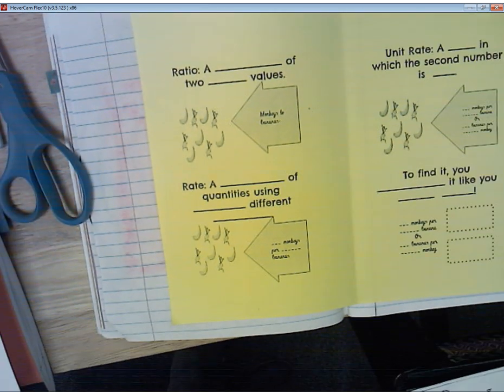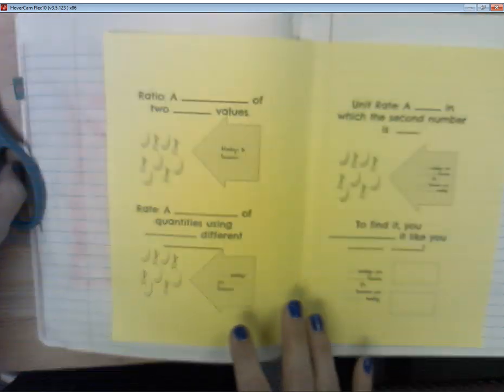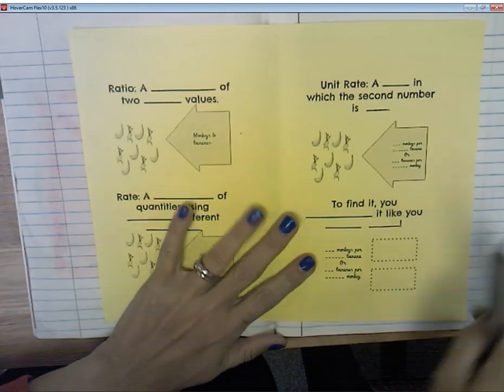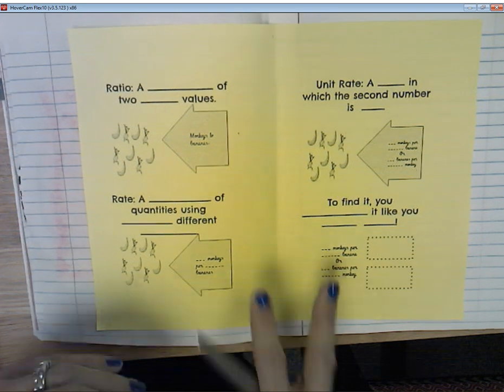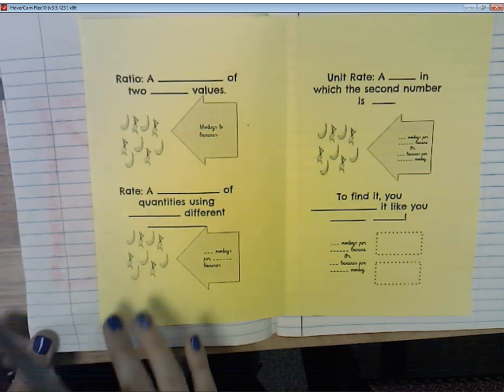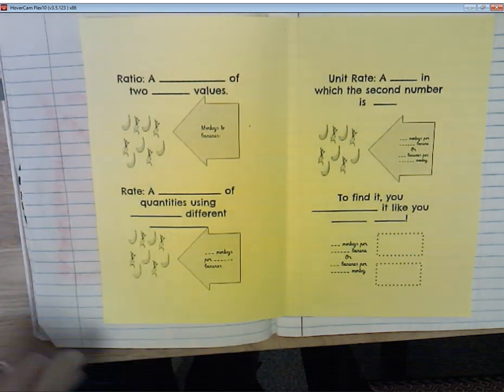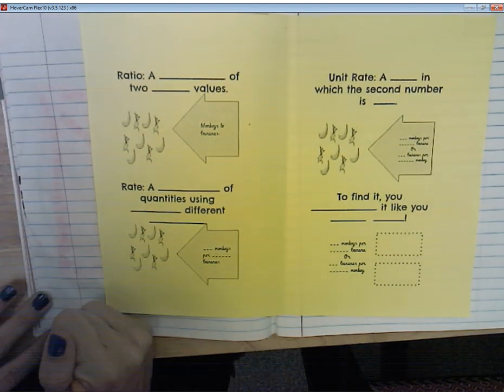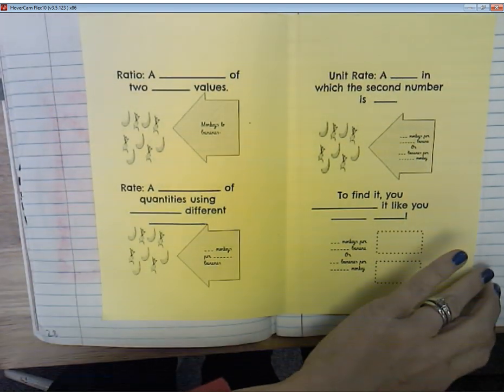This is Mrs. Baum, and this video is to help you get your journal page set up. If you do not have your journal, you will be completing this sheet, the questions, on a white sheet of paper, and just holding onto it in your binder until you're ready to put it in your journal. But for those of you who do have your journal, this is going on pages 28 and 29.